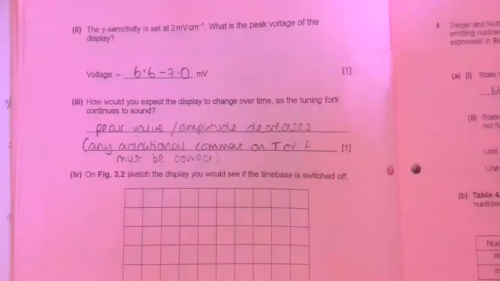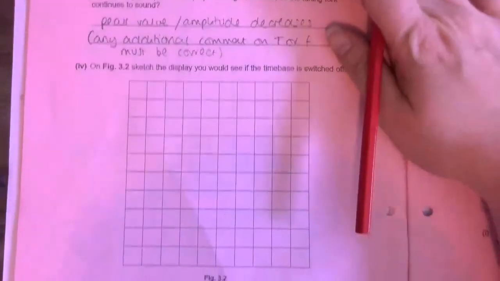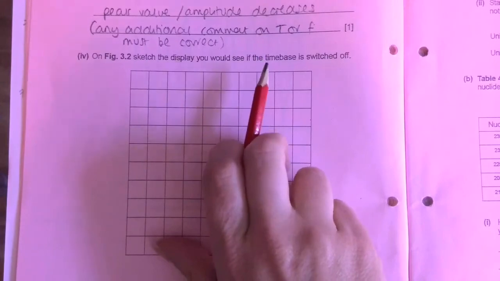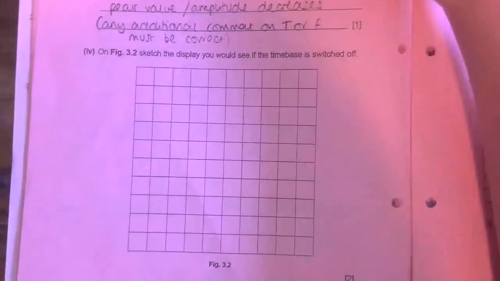Right, lost my pencil. For part 4, sketch the display you would see if the time base is switched off. Honestly, I'm not sure if you will have been able to answer this or not.